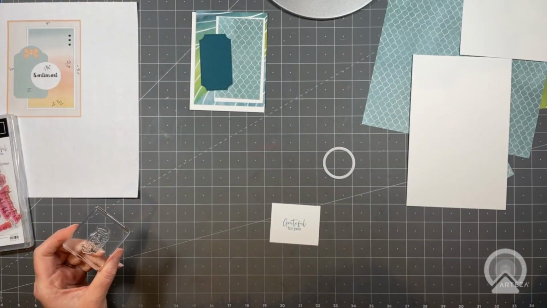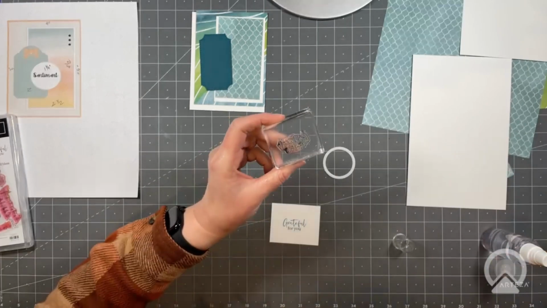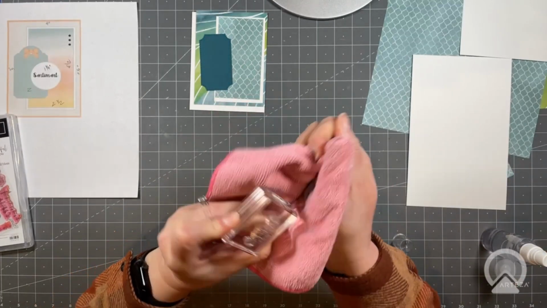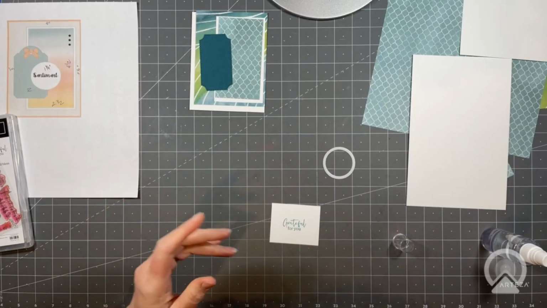I forgot to wet my chamois. So I'll just spray water on this and wipe it off. Works just as well. And I'm less likely to get ink on my fingers.